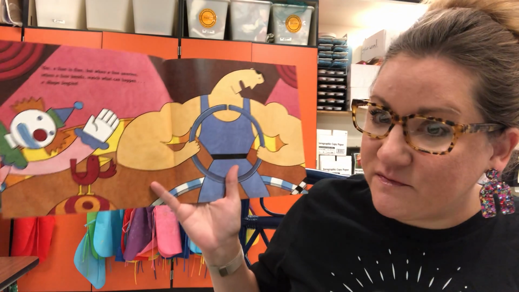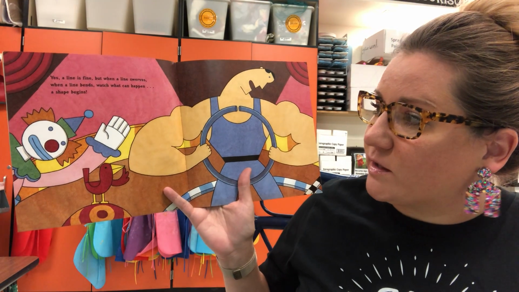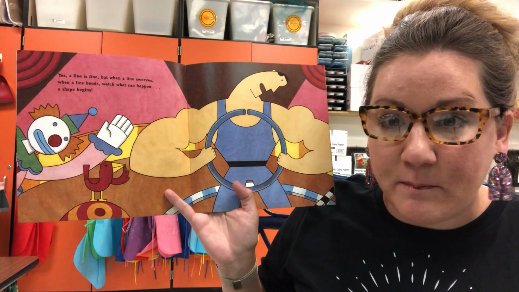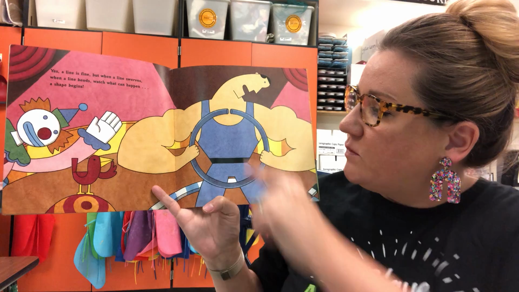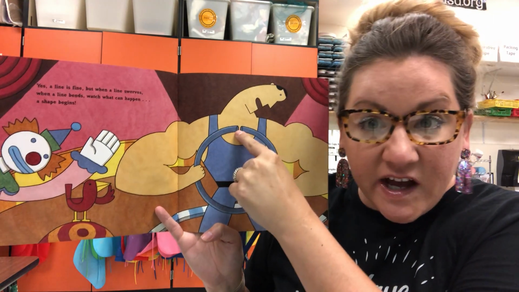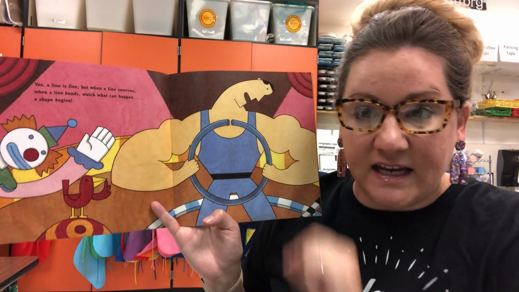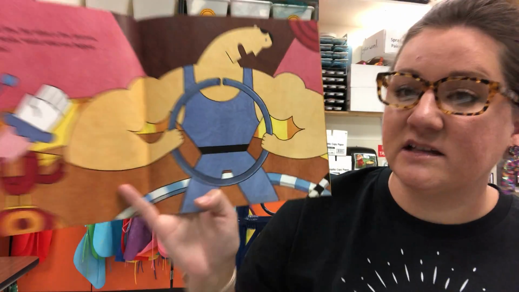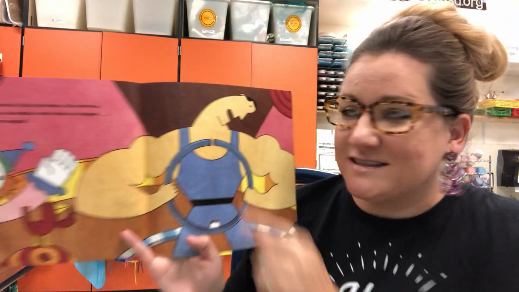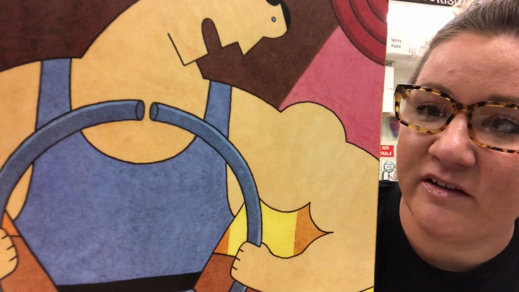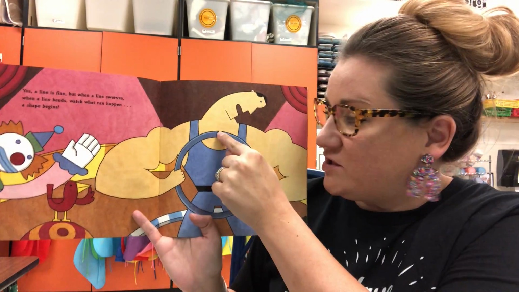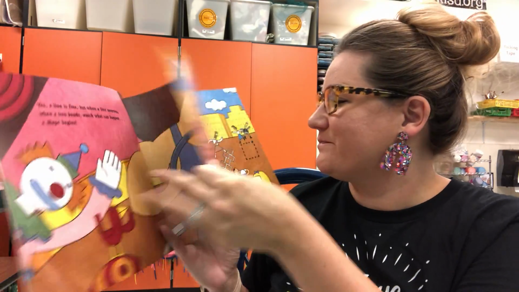Yes, a line is fine, but when a line swerves, when a line bends, watch what can happen. A shape begins. So when we take a line and we curve it around and it touches, it has to touch and connect together, it goes from being a line to being a shape. So this one right here is still a line because look at that, it's just barely not touching yet. But if it was touching, we would have a circle.